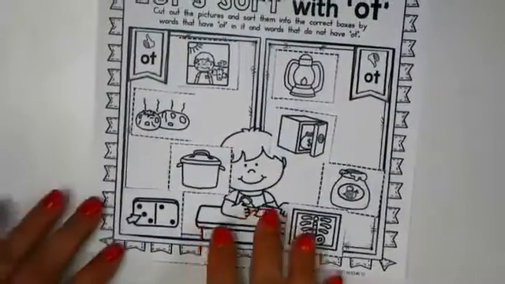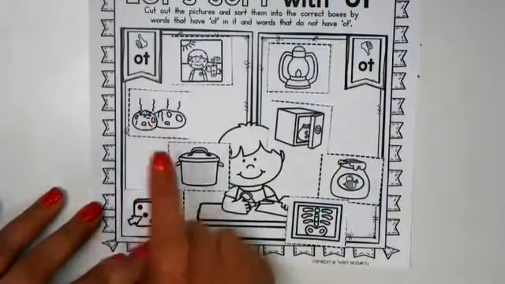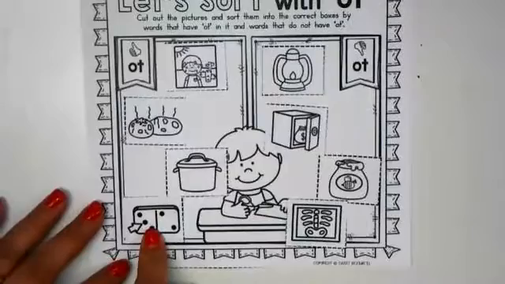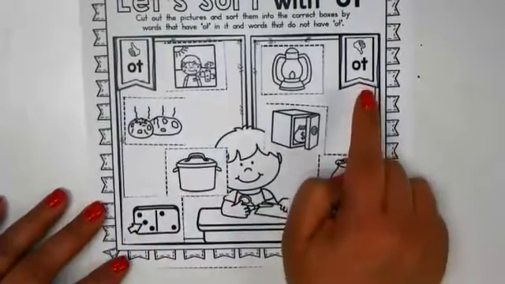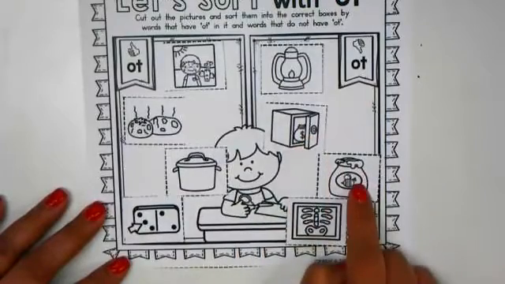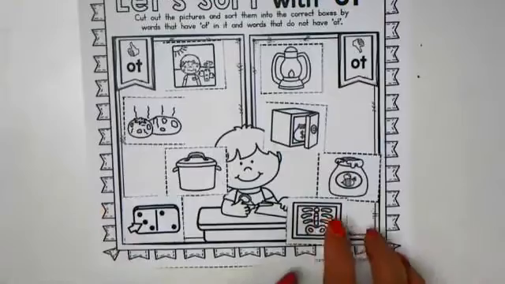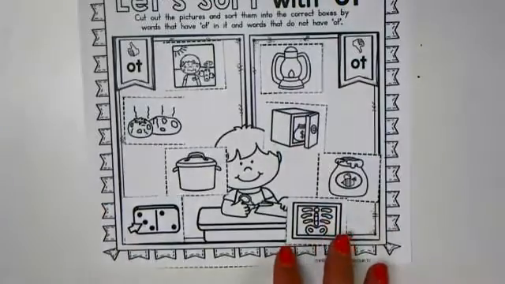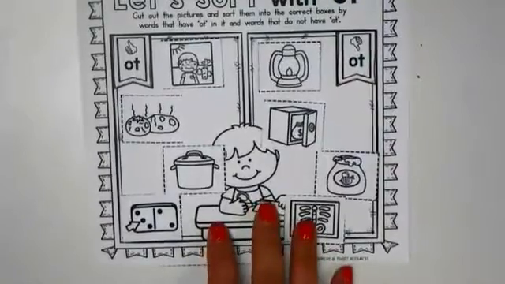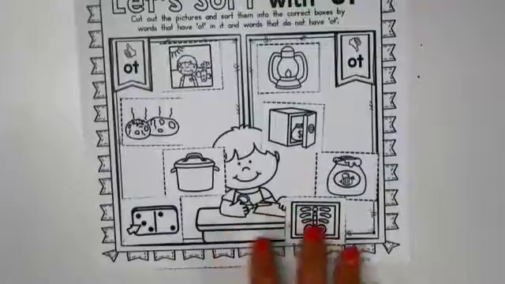We have decided that hot, rot, pot, and dot all have the ot sound in them. We have also decided that lantern, safe, honey, and X-ray do not have the ot sound in them. So great job, everybody. If you need more time to finish this, please take that time by pressing pause, and then you can push play to join Mrs. R when you're all done.